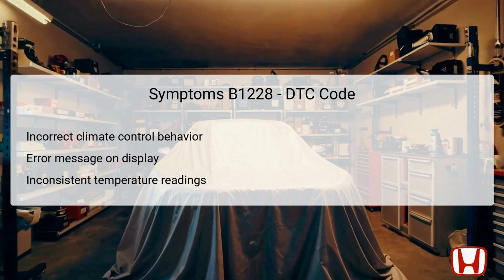Inconsistent temperature readings can also occur, where drivers may notice that the air conditioning or heating is not performing as expected. Drivers might sometimes feel that the temperature inside the cabin does not match the set temperature, leading to discomfort. Recognizing these symptoms early can assist technicians in quickly identifying the DTC B1228 to facilitate the most effective and timely repairs.